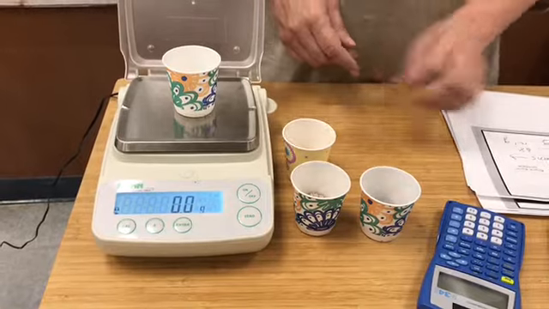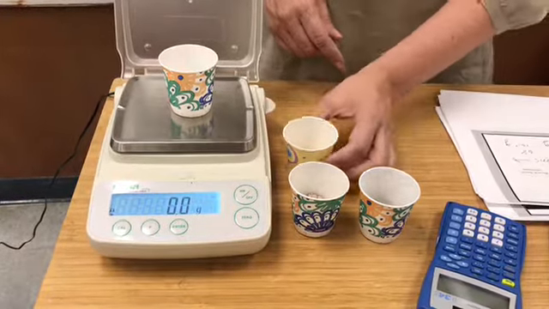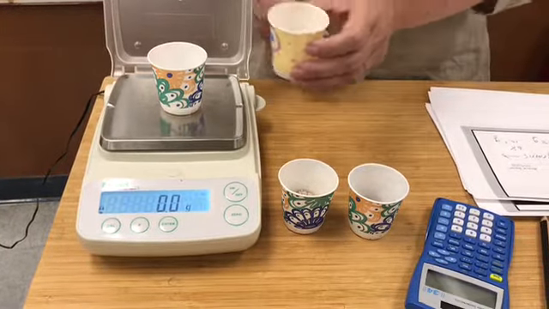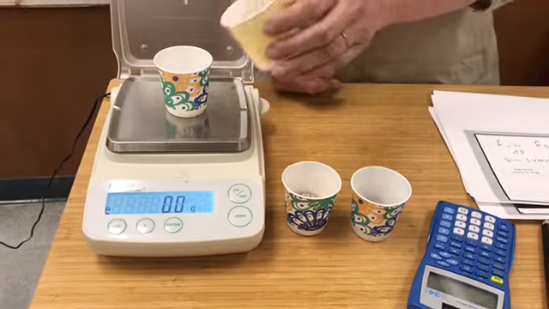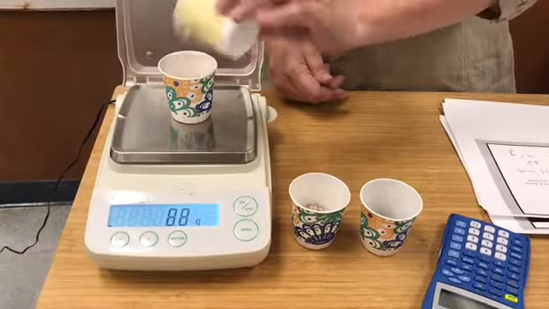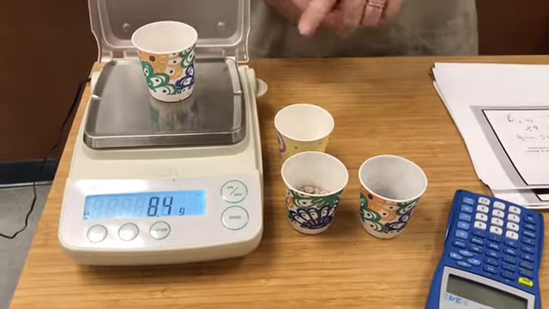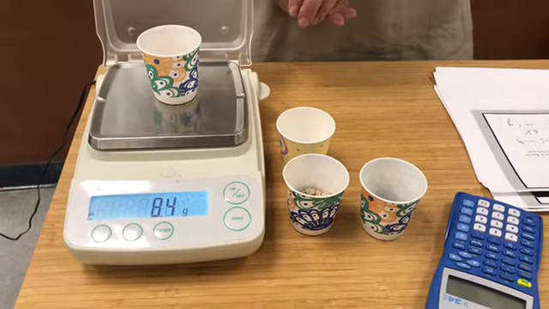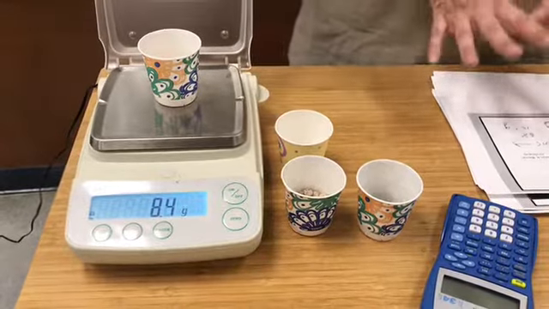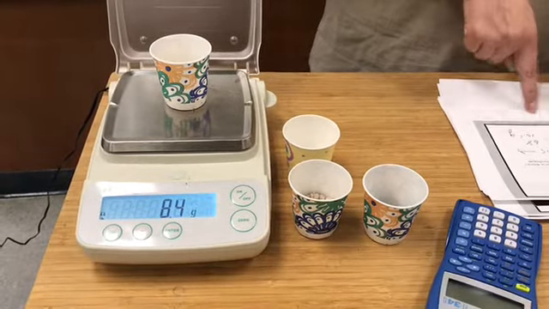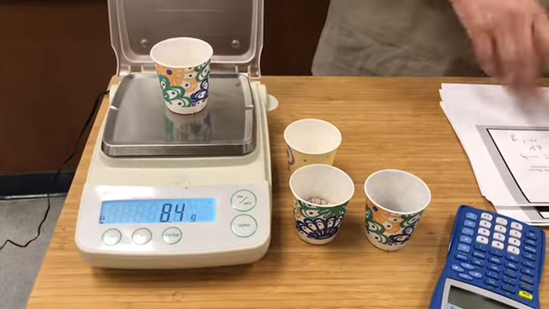So now it is back at 0, and we can start weighing our corn without having the mass of our cup included. So we are going to pour our corn in. And as you can see on the scale, our corn isotope weighs 8.4 grams. So you're going to take those numbers and include those into your data table.